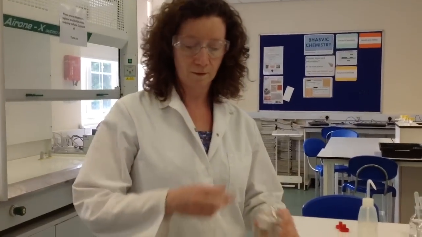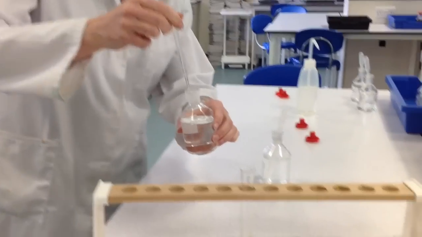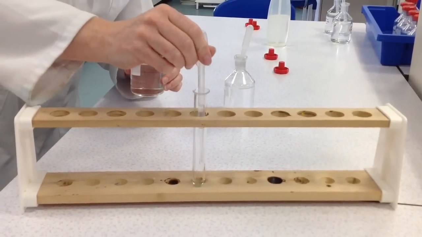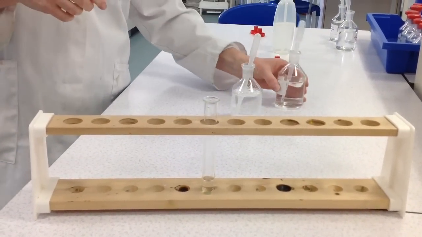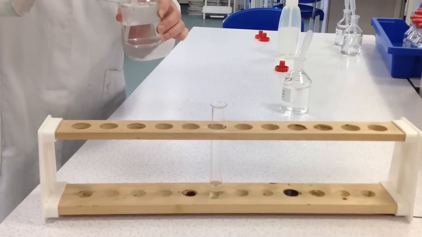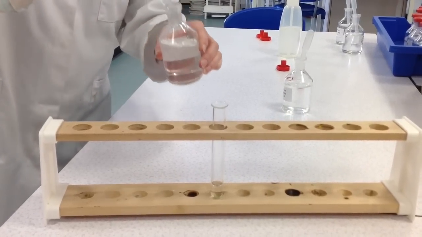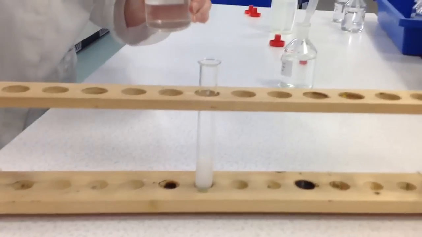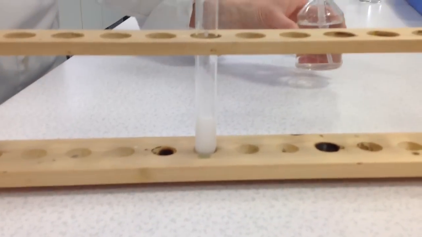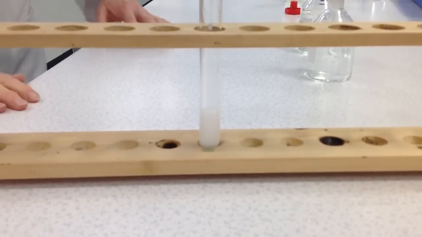Hello. Next I'm going to show you how to test for the sulfate ion. I'm going to put a little bit of sodium sulfate in my test tube. And then I'm going to add some barium nitrate. As you can see, we get a nice white precipitate of barium sulfate appearing.